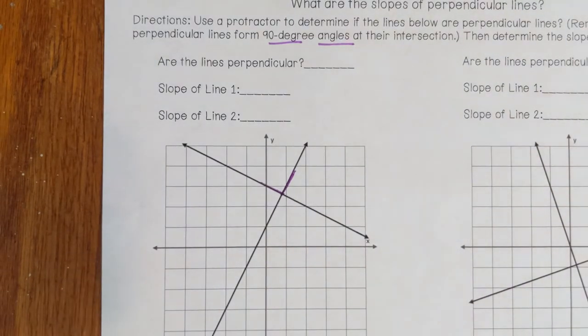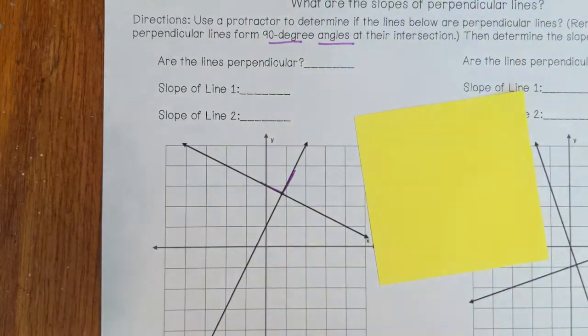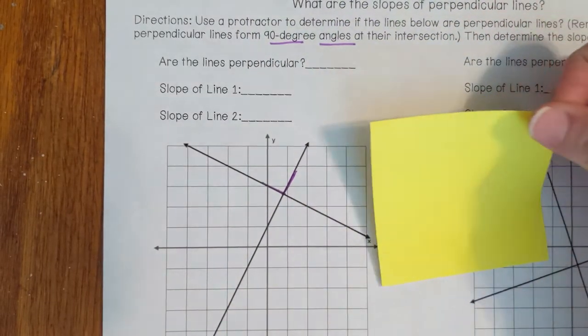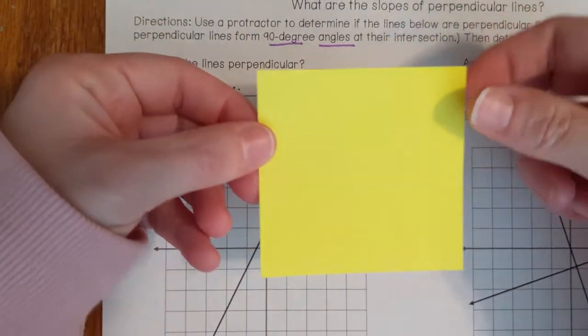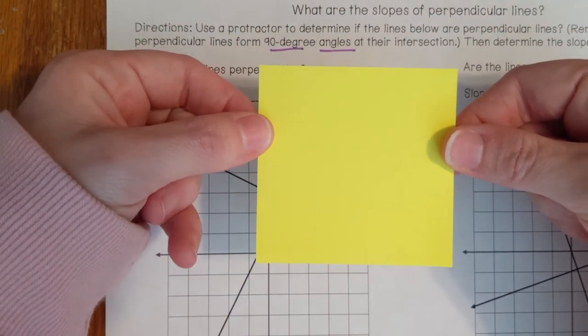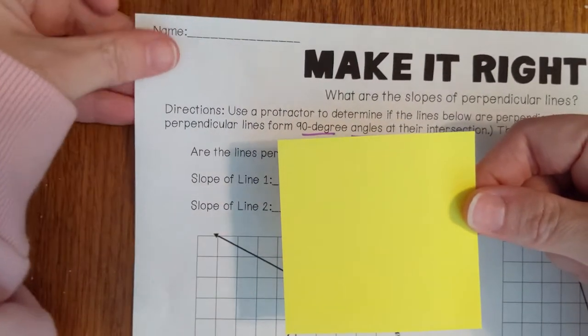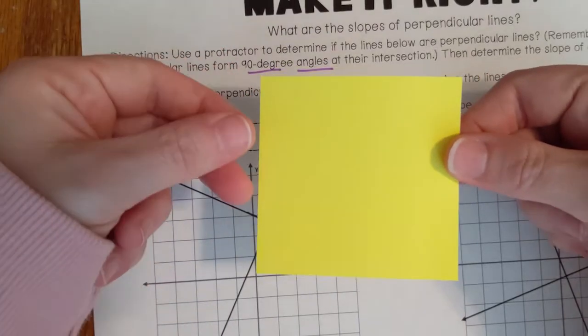Now, maybe you don't have a protractor at home. If you do, great, get it out and use it. Most people don't. I don't even have one in my house, so don't feel bad if you don't. What you could use is a piece of paper. Because let's think about it. This piece of paper, this is a square. This is a Post-it Note. So if you have a Post-it Note that's colored, brilliant, use it. If you don't, get a normal piece of paper. Just use the corner of a piece of notebook paper. That'll work just fine too.